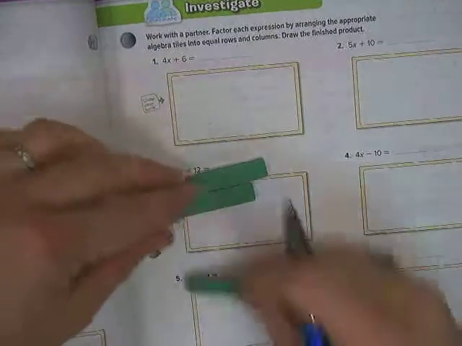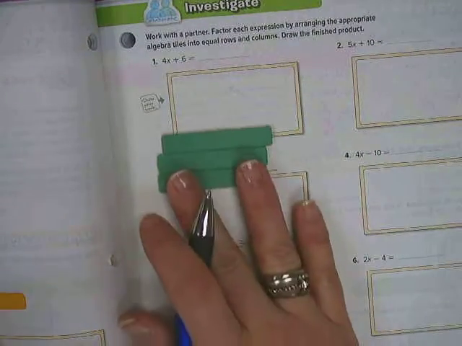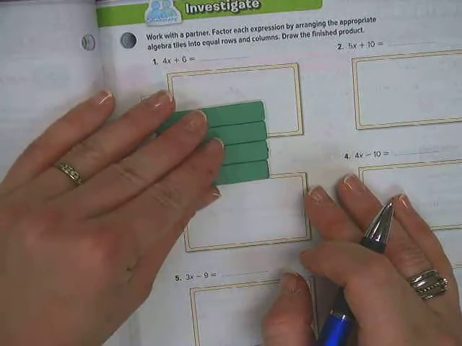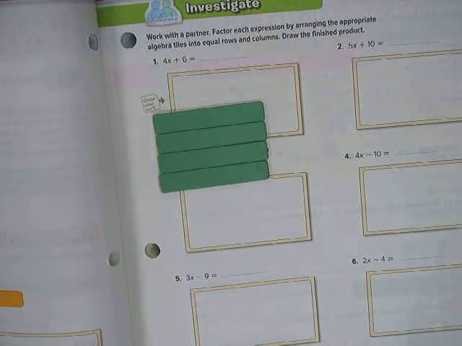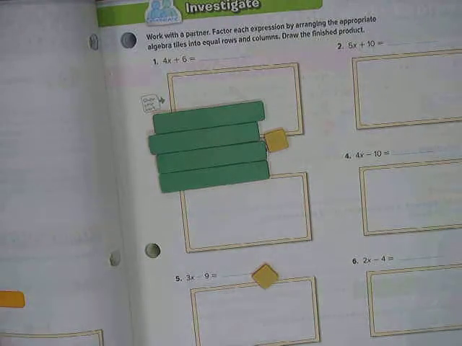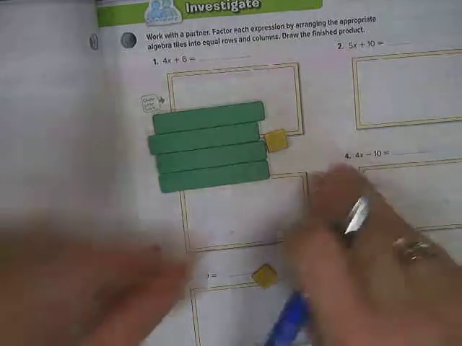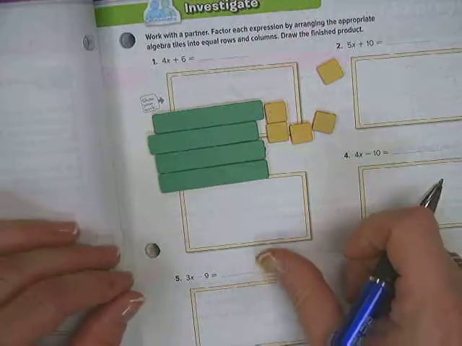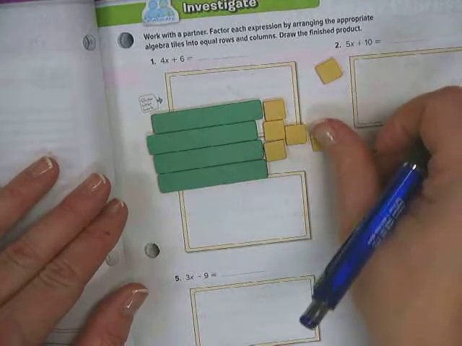Okay, so you are going to work through this with a partner. So you're going to pause the video in just a minute. You're going to use your algebra tiles and you're going to try to factor them. So you're going to get your algebra tiles and do 4x plus 6, and you're going to see, can I arrange this into a rectangular pattern?